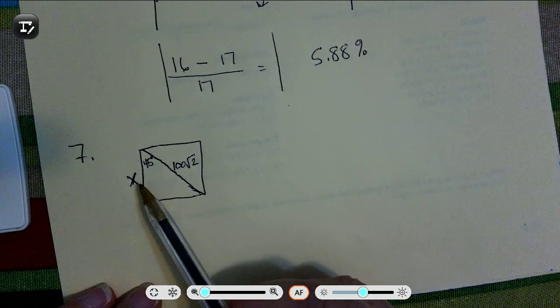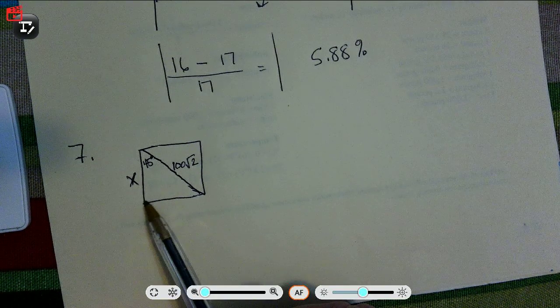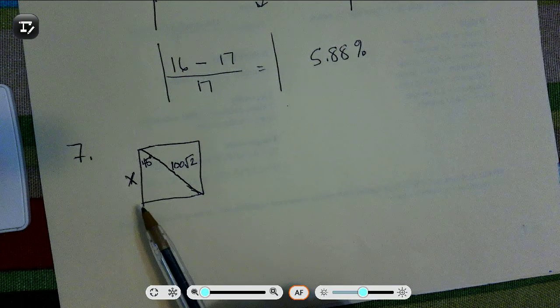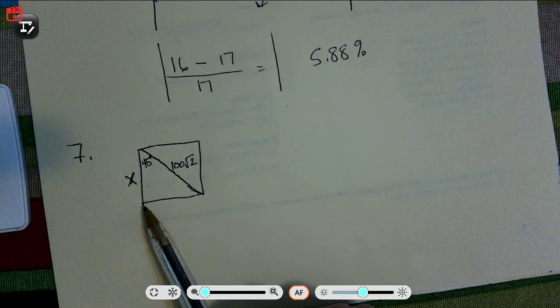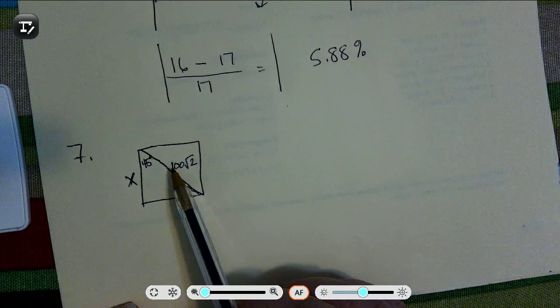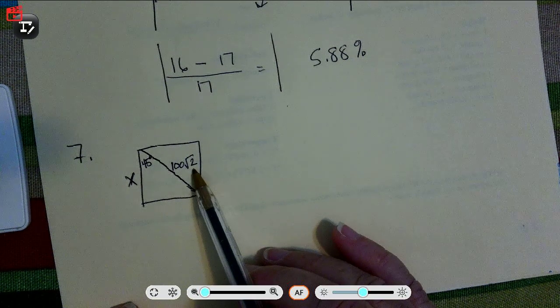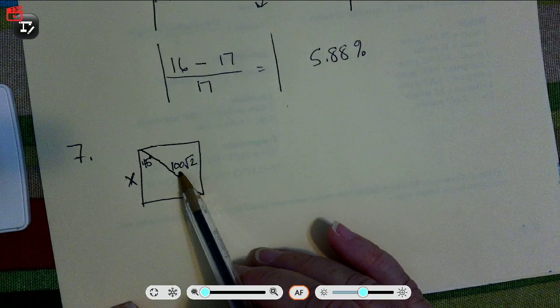All right, so now you have 2 options. One, you have a special right triangle, a 45, 45, 90 degree triangle. If you recall, these have special things where we have the side, and the hypotenuse is always the side's root 2. So since I have that square root 2, x has to be 100.